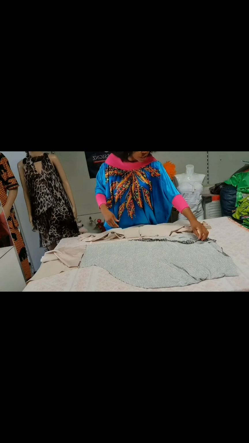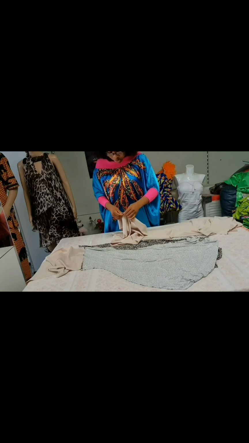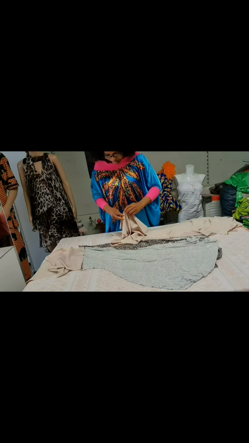Now I have 4 pieces. Instead of having 2 as a normal kaftan, I have 4. And don't forget to add extra ½ an inch while cutting it open. Now I'm going to join the front and the back together. Let me show you what I meant.